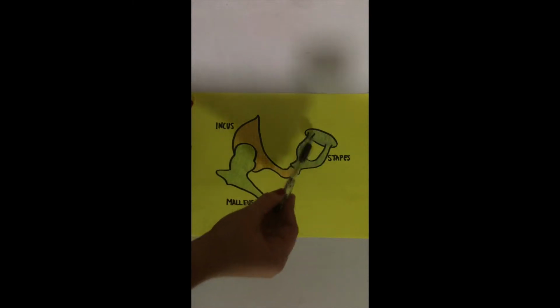Here's a bigger representation of the three bones in the middle ear. We have the malleus, and this is the area that would articulate with the tympanic membrane. In the incus and the stapes, here is where we articulate with the oval window.